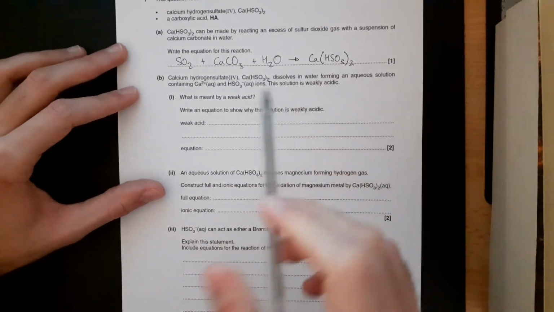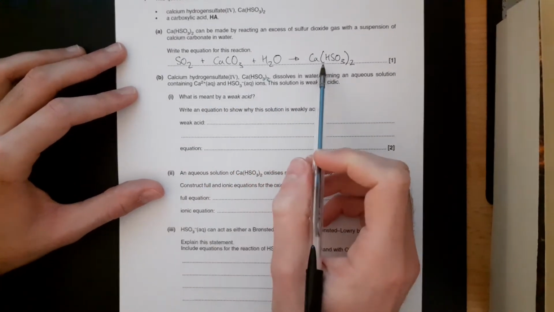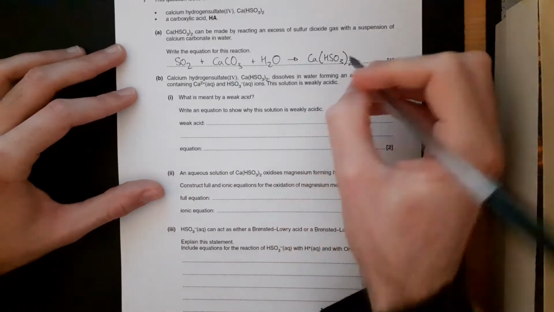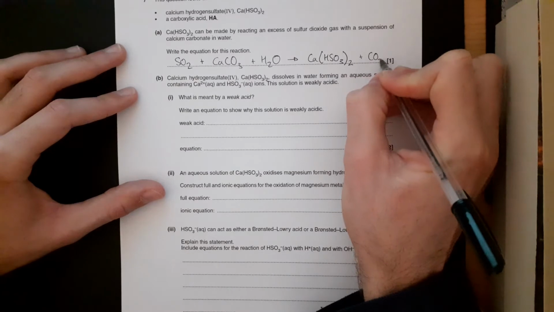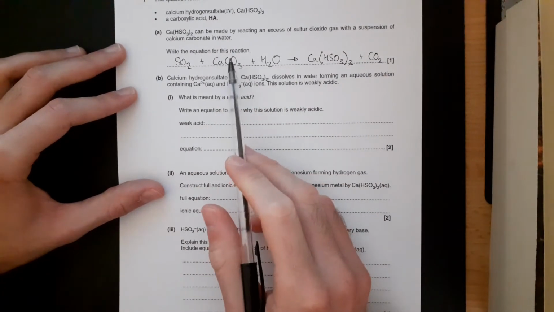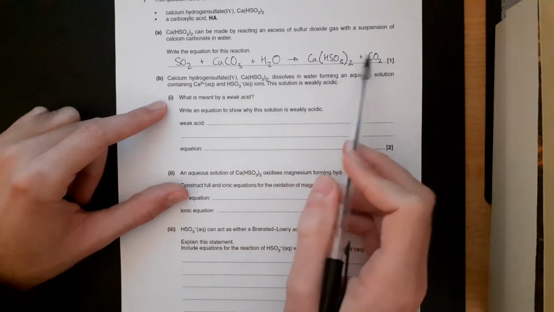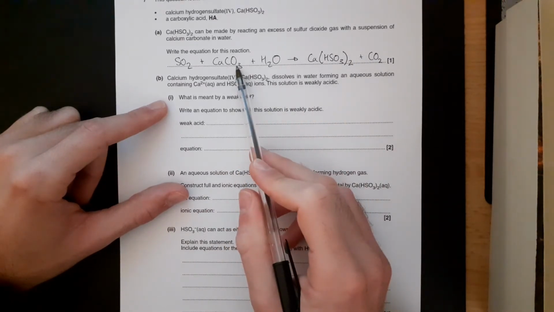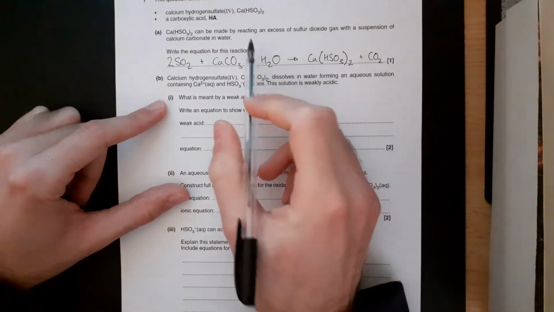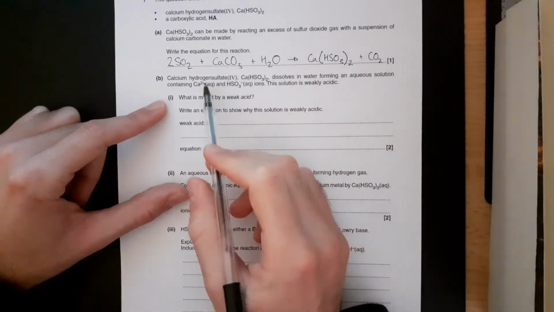So then it's just a case of trying to balance this out. Well, hang on. Where's the carbon gone? We've got no carbon in the product, so there must be some carbon dioxide gas being produced, which would make sense for a carbonate. That seems fine. So then what have we got? We've got the calcium, we've got the carbon. We're going to need two SO2s, aren't we, to get the two sulfurs, which makes sense because it says an excess of sulfur dioxide gas.